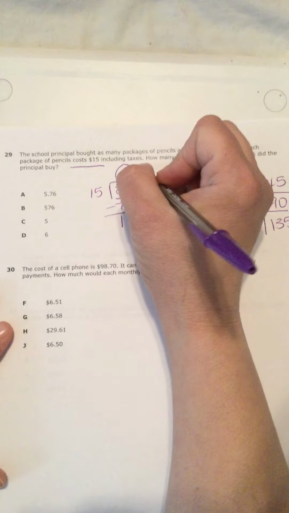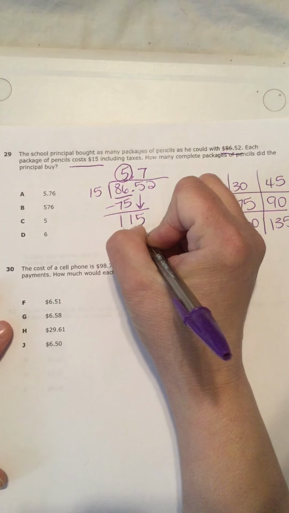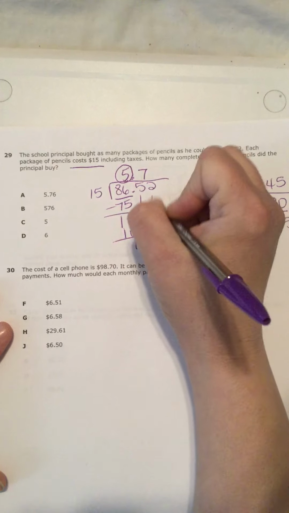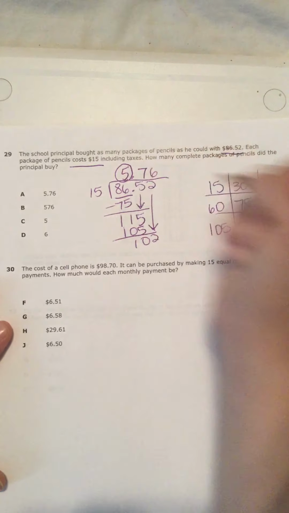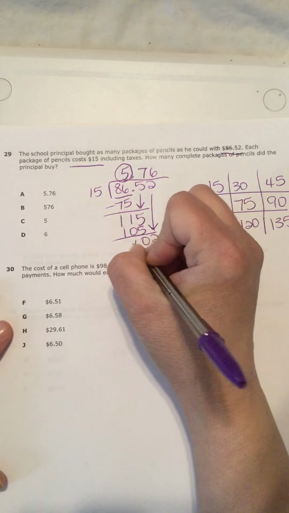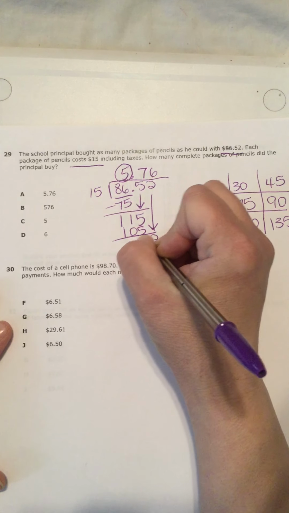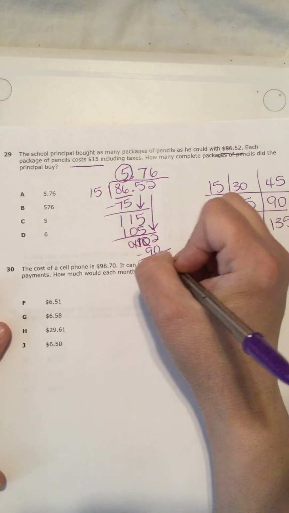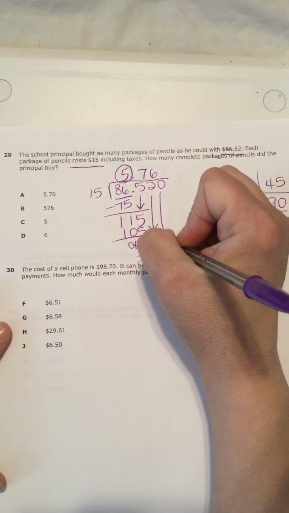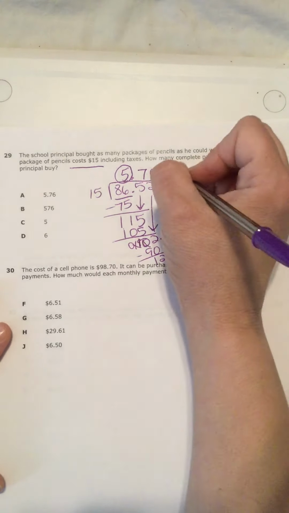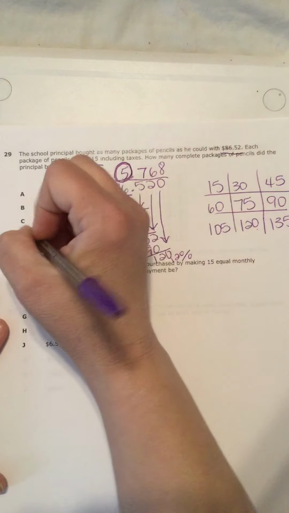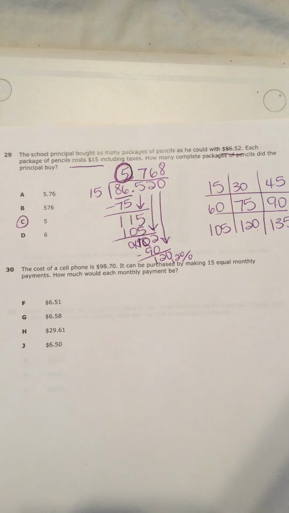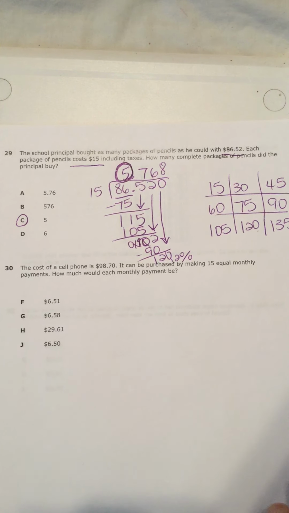3, 6, 7 is too big, so it's got to go to 6. 10 minus 9 is 1. And then add a 0, bring it down. 120. Okay, but really you stopped right here. The answer is C, because it's looking for how many total complete packages of pencils the principal bought. He bought 5 complete packages.